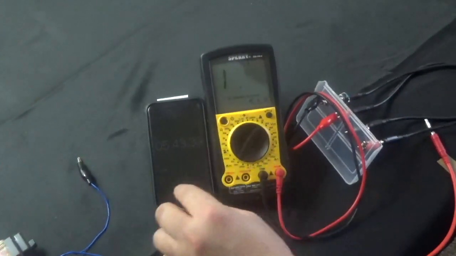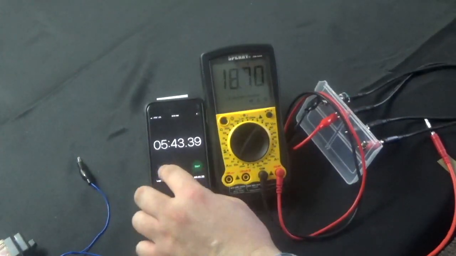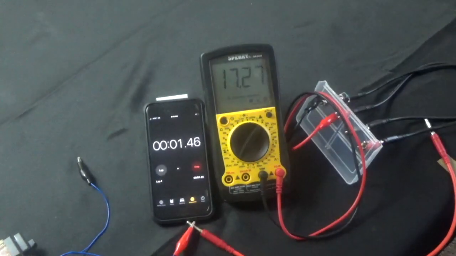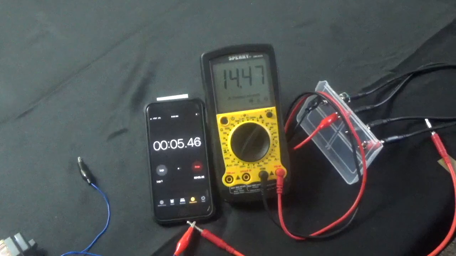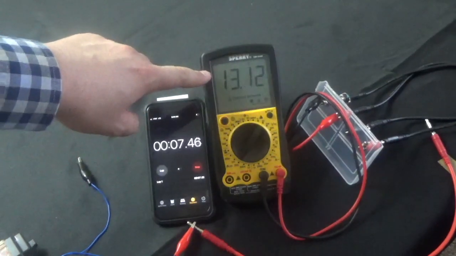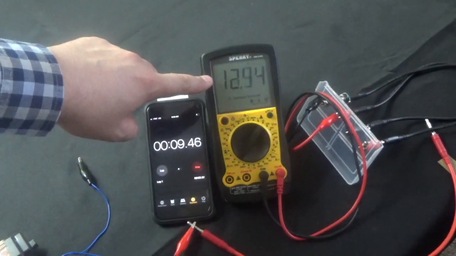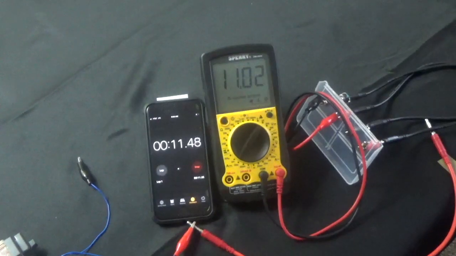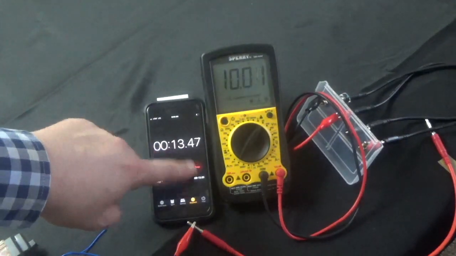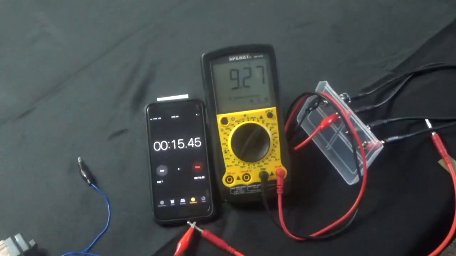Okay, so I need to start now. So the capacitor is discharging now. You can see that the voltage is dropping down. I was a little bit late to start the stopwatch, but that's fine.